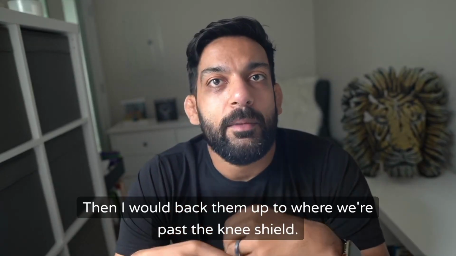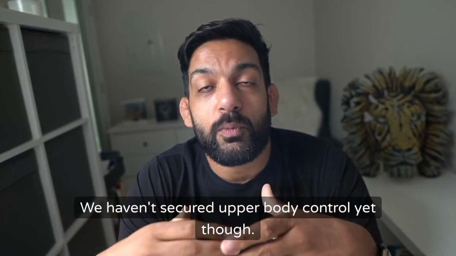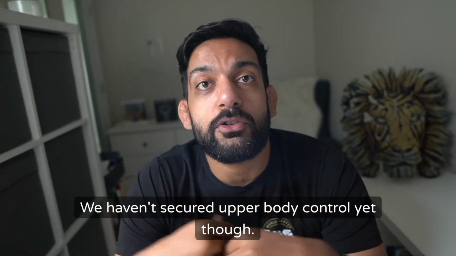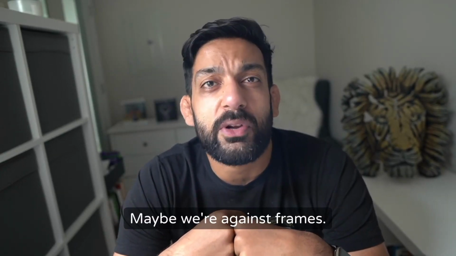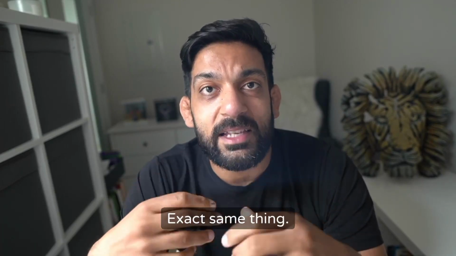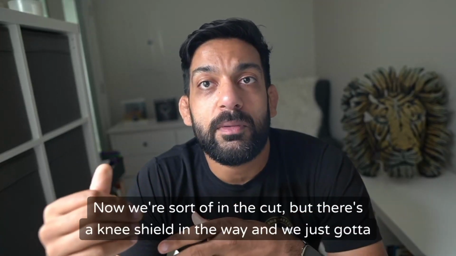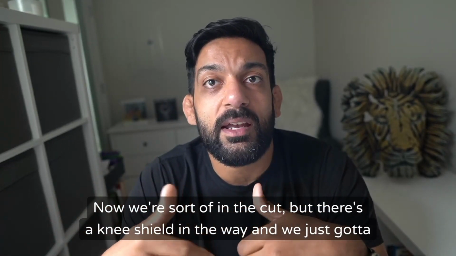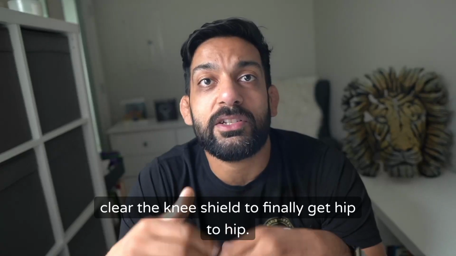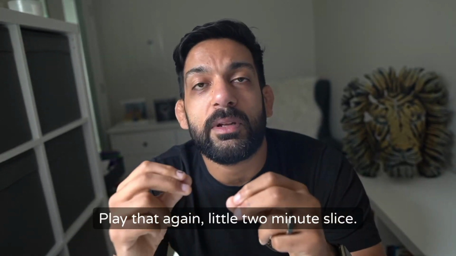Then I would back them up to where we're past the knee shield. We haven't secured upper body control yet though, so we still got to get some upper body control going. Maybe we're against frames. Exact same thing. I put them in that slice and then we would play. And then we went back, boom. Now we're in the cut, but there's a knee shield in the way, and we just gotta clear the knee shield to finally get hip to hip. Played that again, a little 2-minute slice.